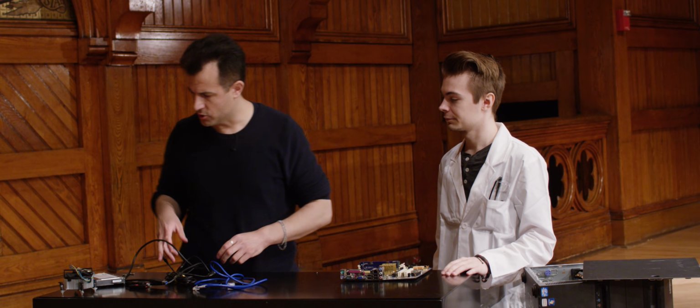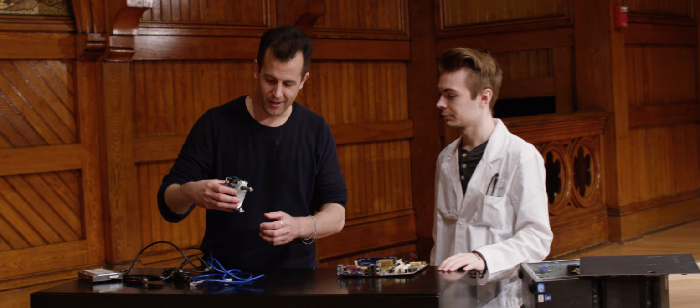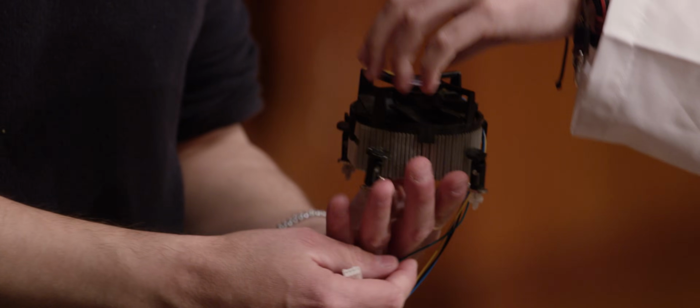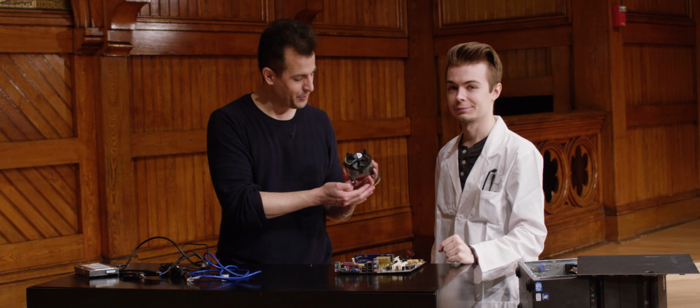Well, I think we have just a couple of other things here. This came from a computer, no CPU attached to it. This is one of those heat sinks you were talking about? It's a combo of a heatsink and a fan for a CPU. I see. So Intel inside might also mean you have an Intel fan and heatsink.